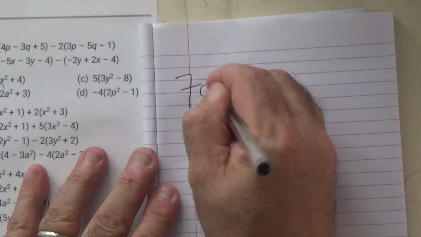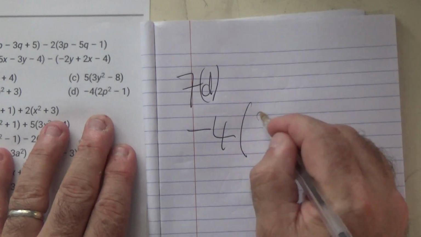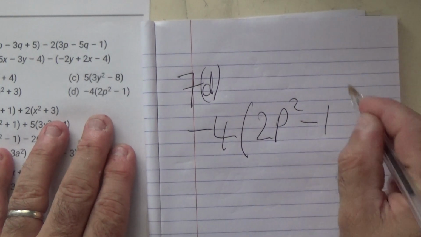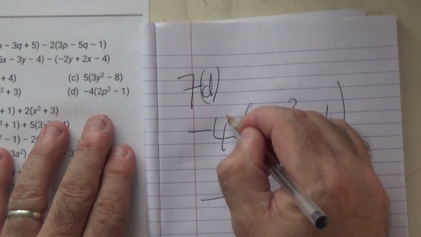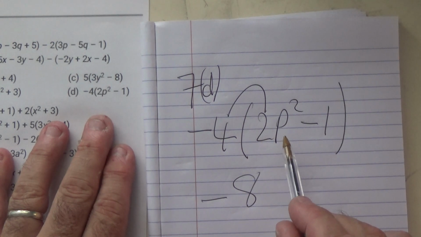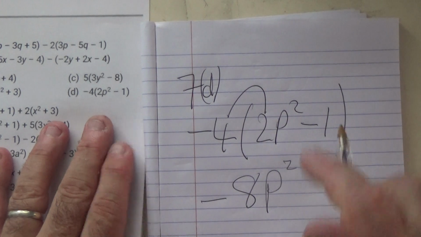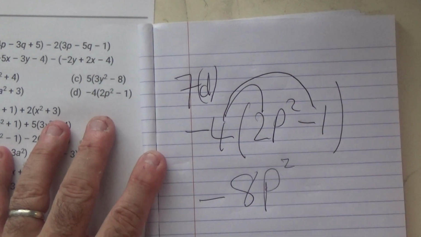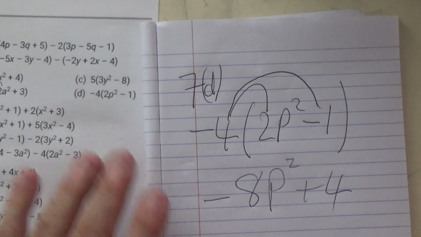On to 7d. This time we've minus 4 times 2p squared minus 1. Minus by plus is minus 8, and p squared. Now here comes the trick. A lot of people would write minus 1 here, but you must remember you must multiply this as well. So minus by minus is plus, plus 4. That's 7d.